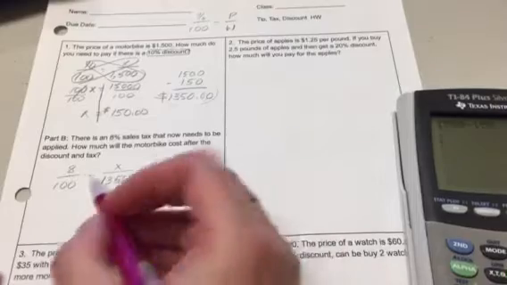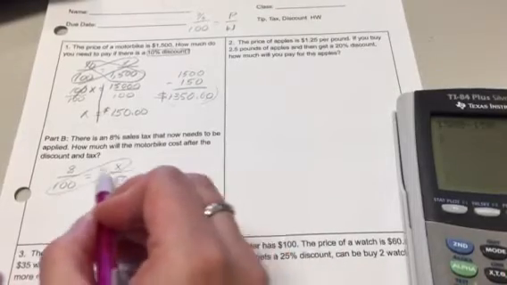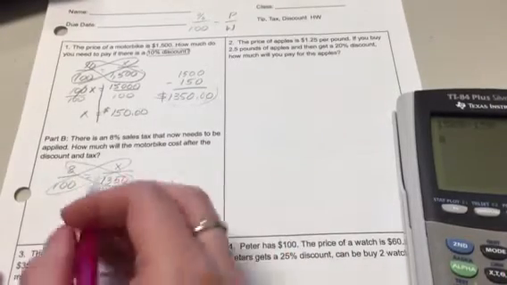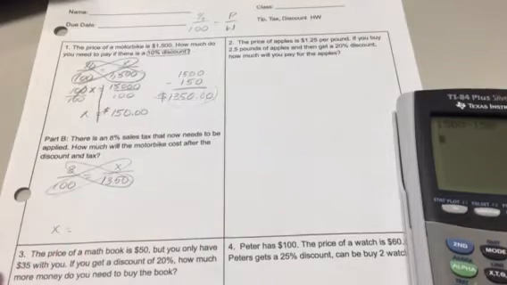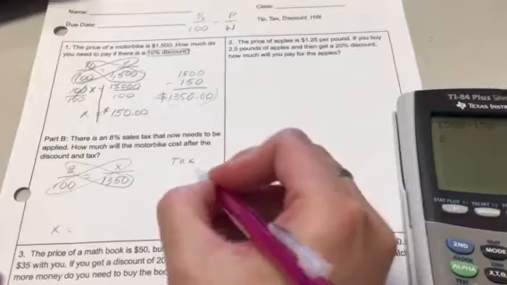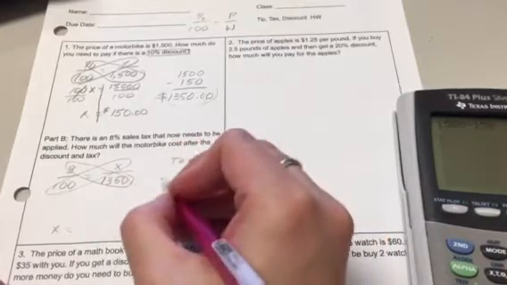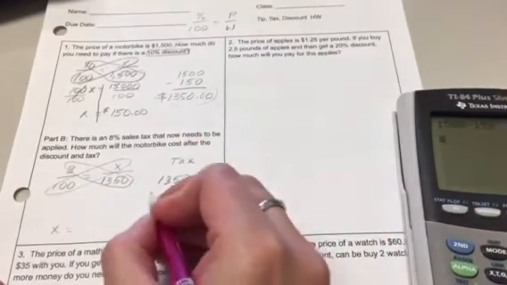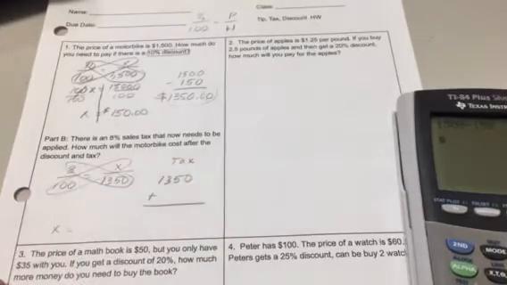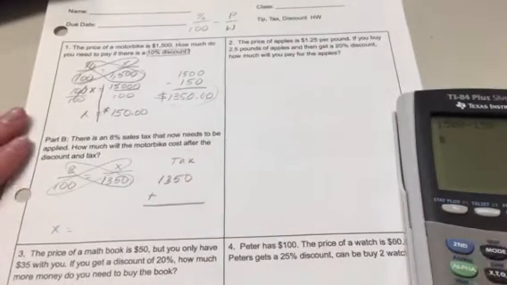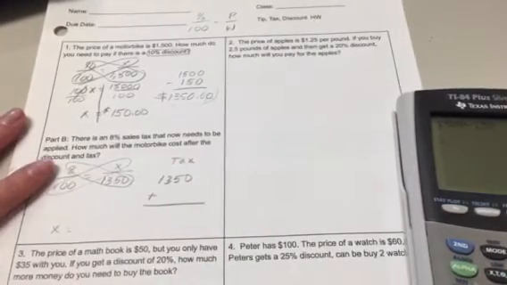You guys are going to do the same thing. You're going to cross multiply. Once you do, you'll find out what the tax is. But remember, this time, when you figure out tax, you have to take the price and we have to add tax on. All right, so pause the video so you can finish that one.